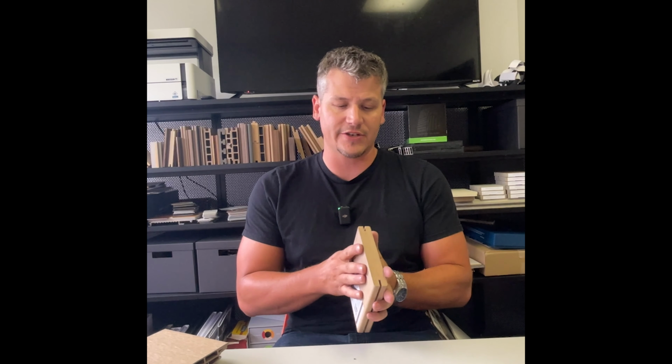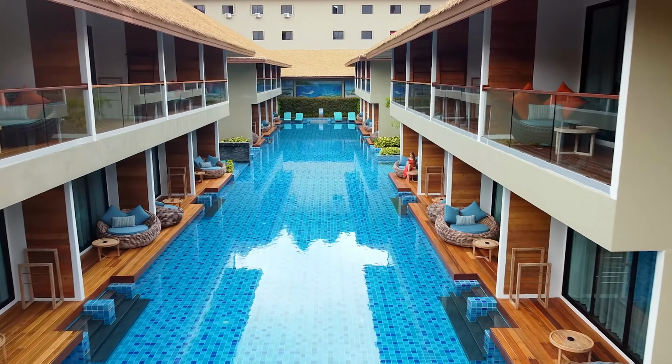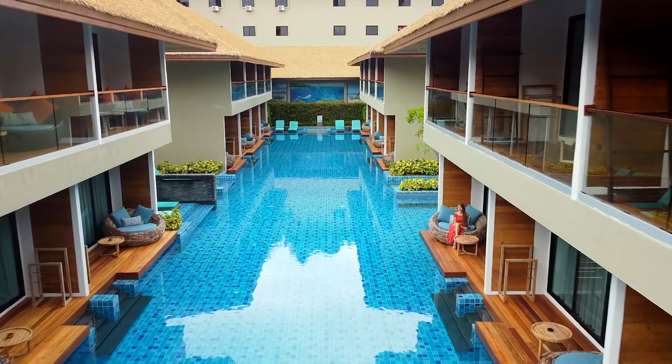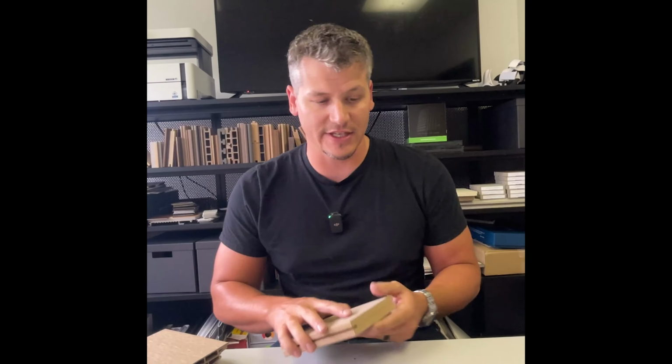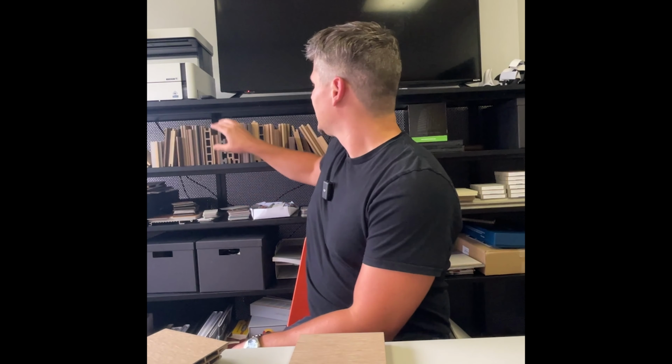It feels nice, so that's one thing about wood. Wood is a natural material, so you naturally want to touch it and interact with it. So let's say you've got a pool deck or something like that where there's a lot of people hanging around, if there's going to be a wood product close to people, you'll want something that actually has a nice texture to it, as opposed to a Trex product.